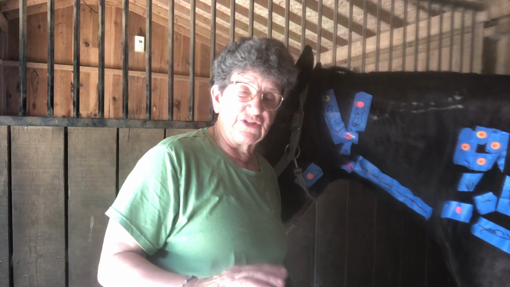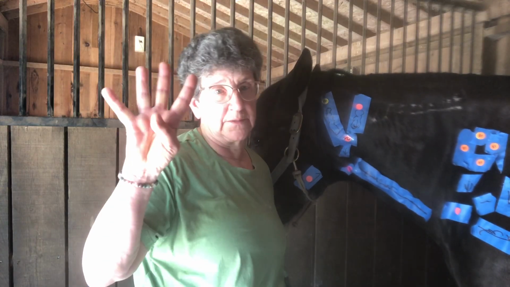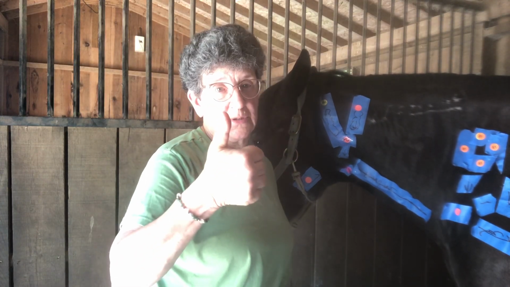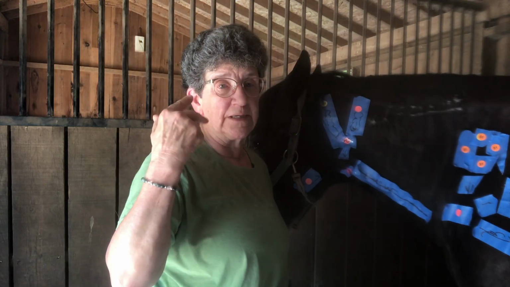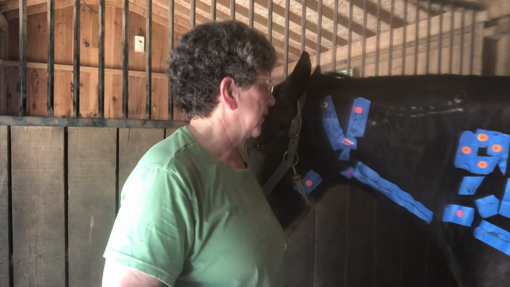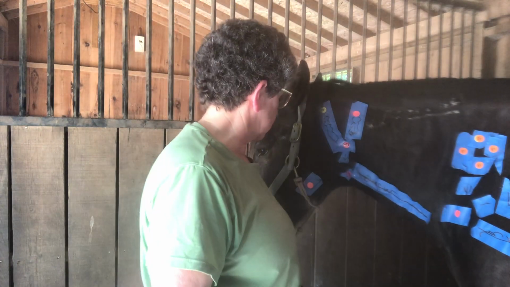So what comprises this flow? Well, we've got four things. One, lymph nodes. Two, afferent collectors. Three, trunks and ducts. And those are the main elements for the flow. So let's get started here.